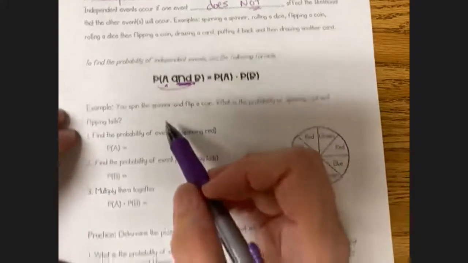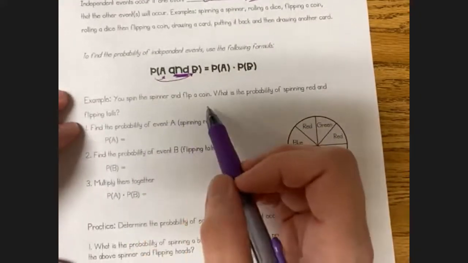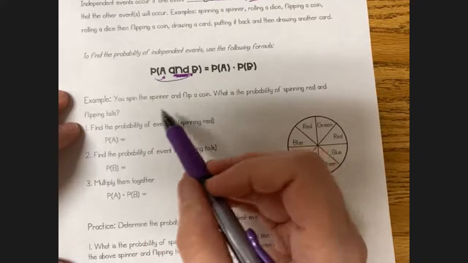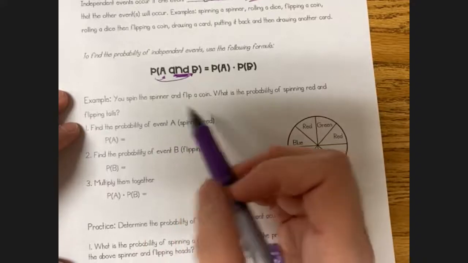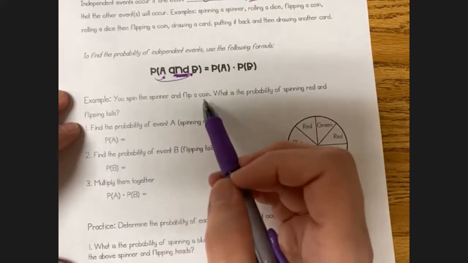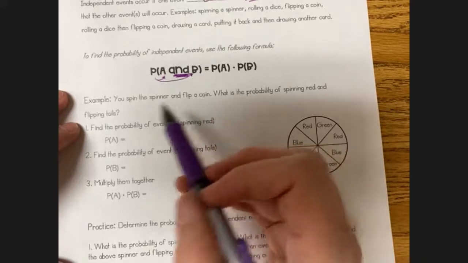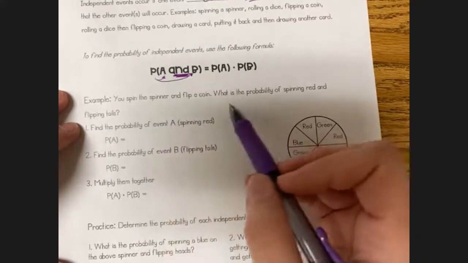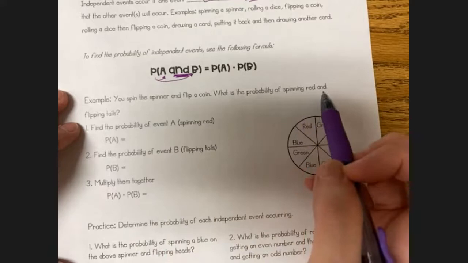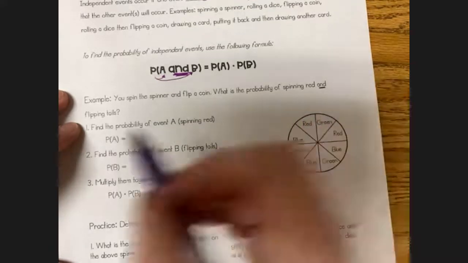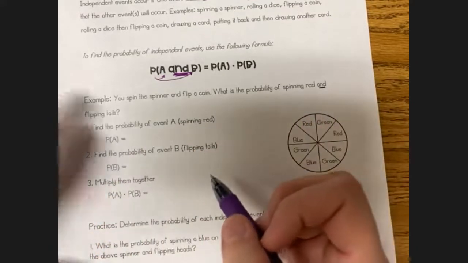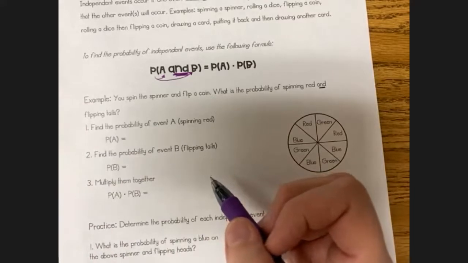For example, if I spin the spinner and then I flip a coin, those are independent events of each other. Spinning the spinner does not affect flipping the coin. Flipping the coin does not affect the spinner. It says, what is the probability of spinning red and flipping tails? So I want both events to occur. So they're separate probabilities. I'm going to treat them separately.